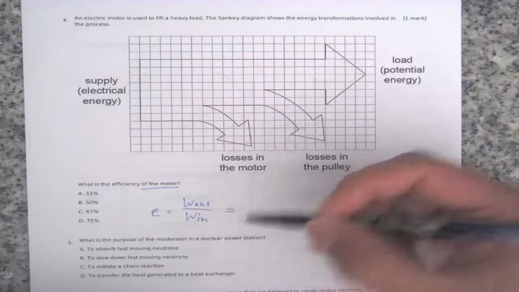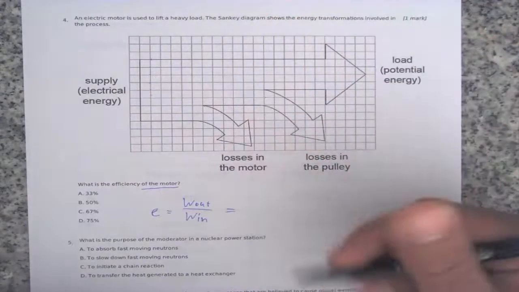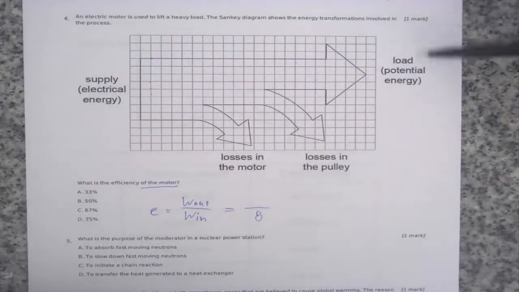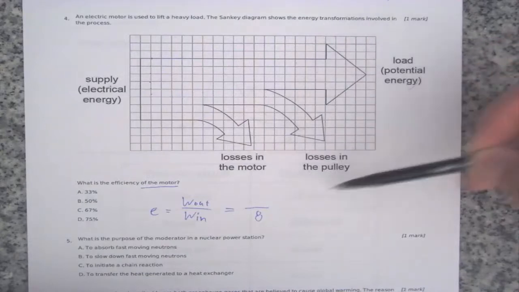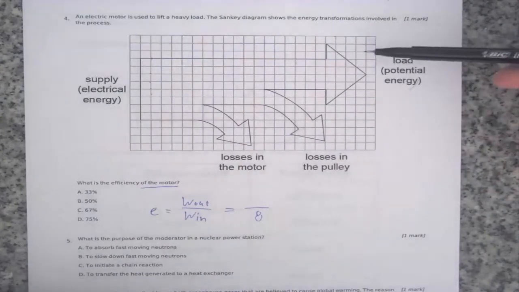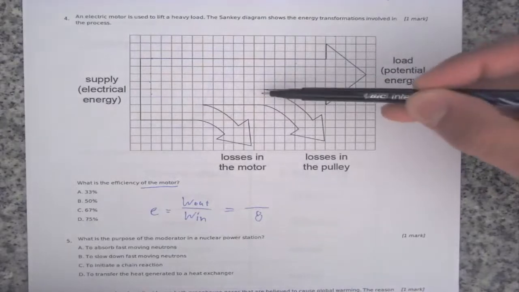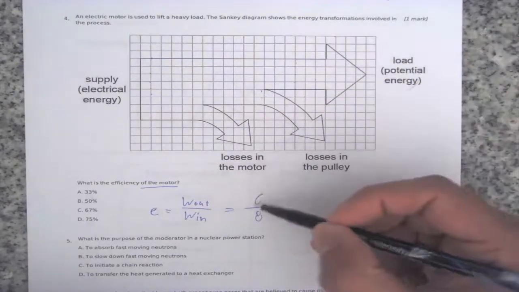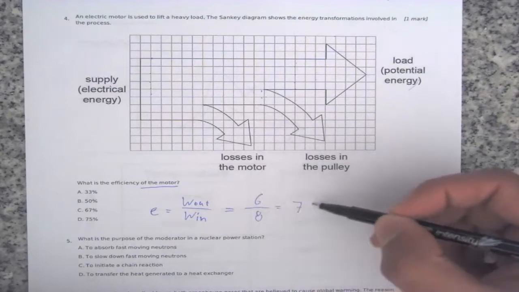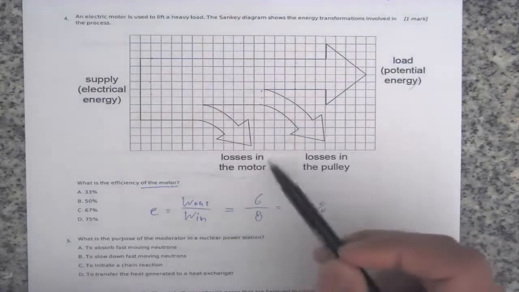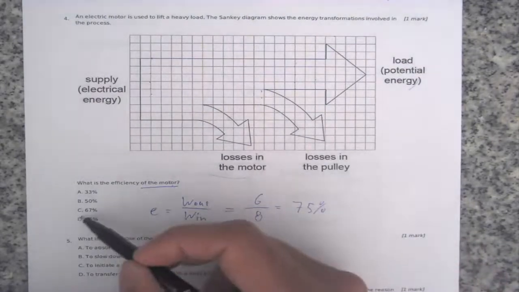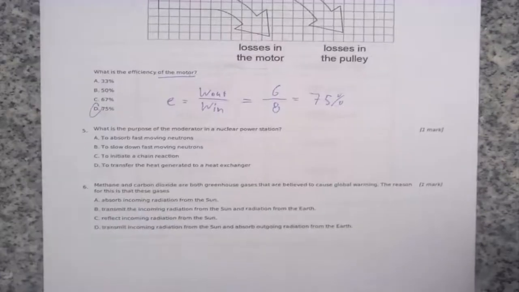Now the work in, as you can see here, if you count these boxes, is 8. Now what is the work out? The work out is the load that we lift up. Actually, this is the losses in the motor, and this is the losses in the pulley. So all of it together counts as work out. So we have 1, 2, 3, 4, 5, 6. So it's 6 over 8, and this gives you 75%, because we look for the efficiency of the motor, and the only losses in the motor are here, only 2. So it's number D.